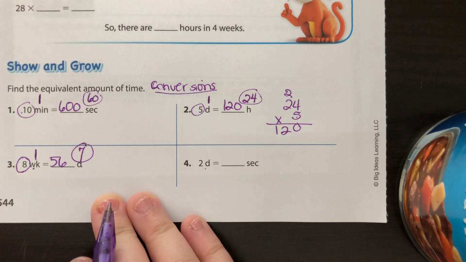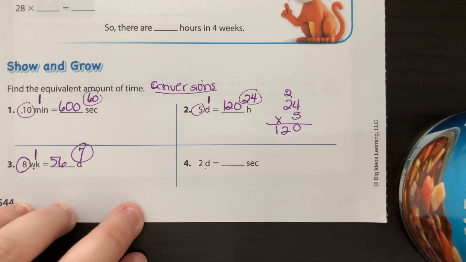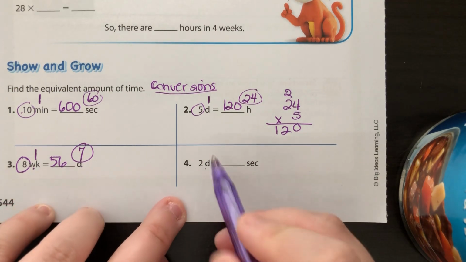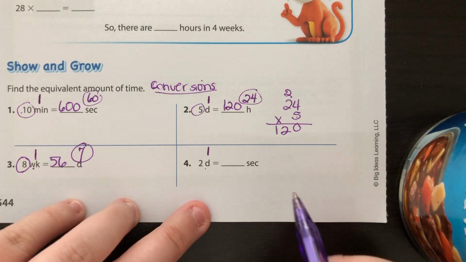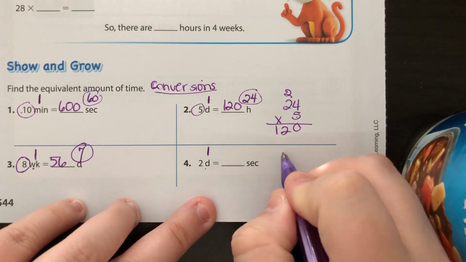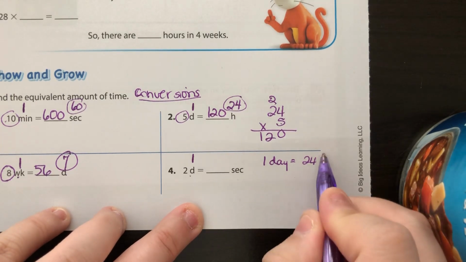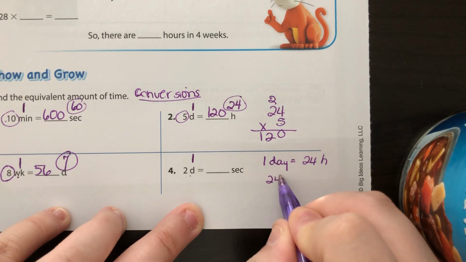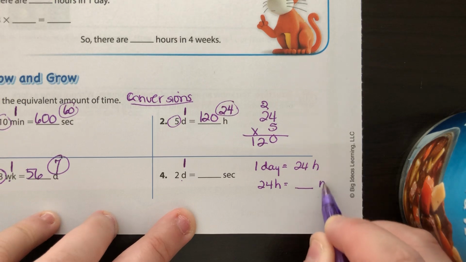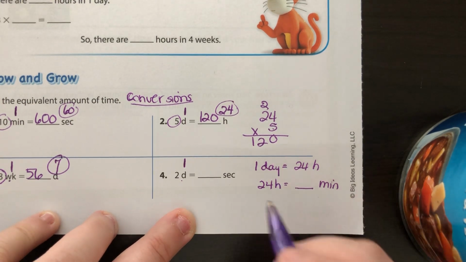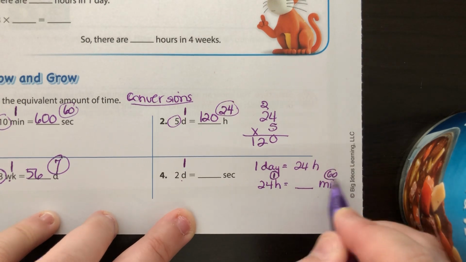Alrighty. Now for days and seconds. So we have to really do 2 conversions at that point. So we have to convert a couple of things, okay? So we have to think about that in 1 day, how many seconds could there be? Let's think about that, okay? So in 1 day, there are 24 hours. So let's turn 24 hours into minutes first, okay?